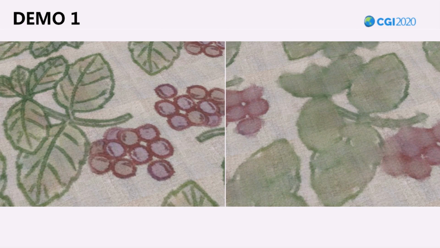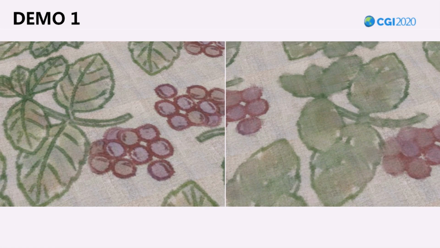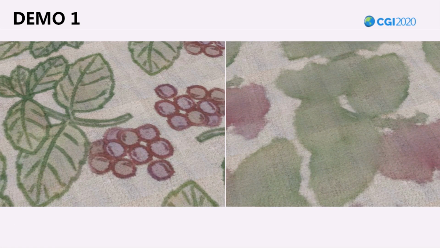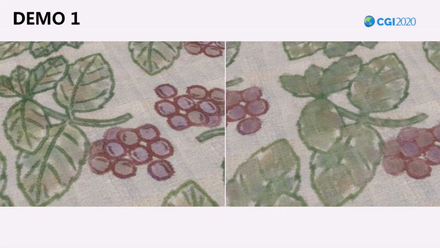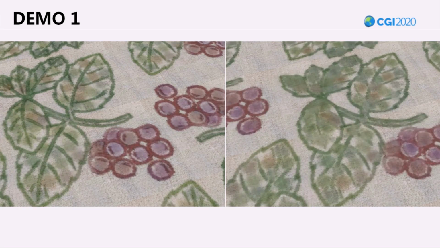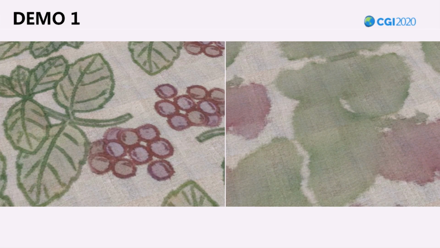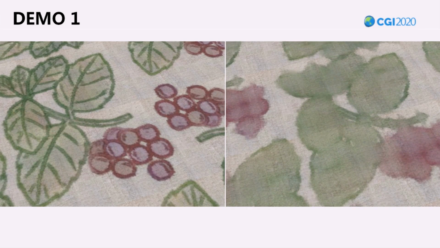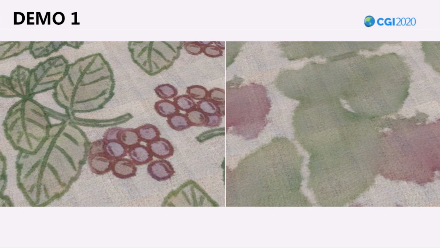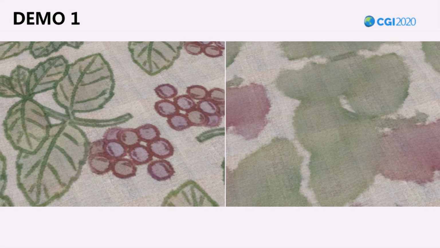In the first demo, we simulated the effect of drawing and dyeing with water-based dyes and oil-based dyes in fabric dyeing. Because oil-based dyes have high viscosity and are immiscible with water-based dyes, a clear and stable hooking effect is formed.